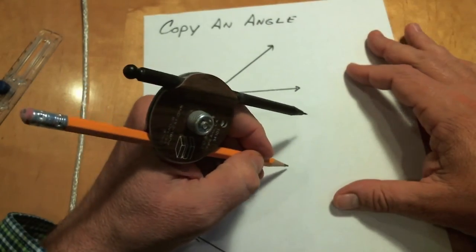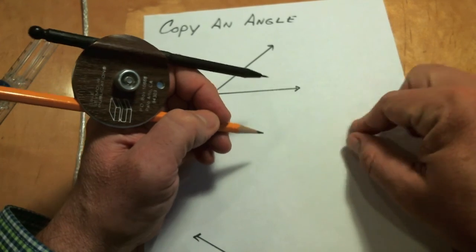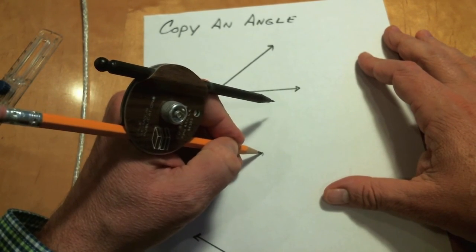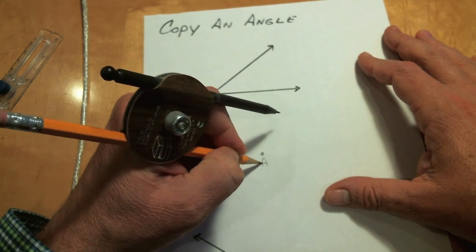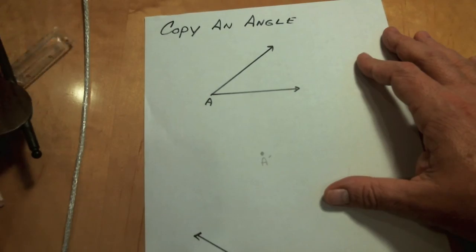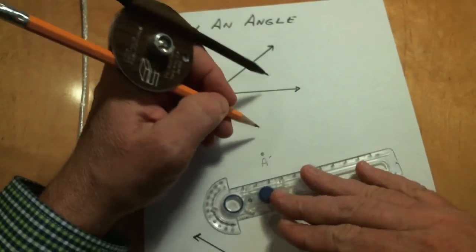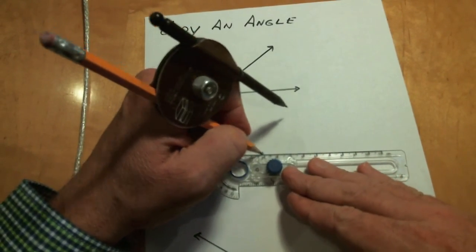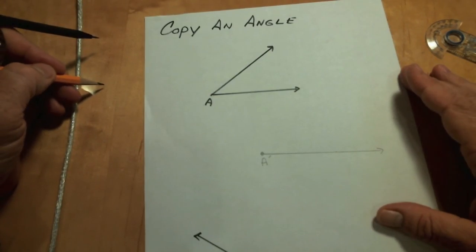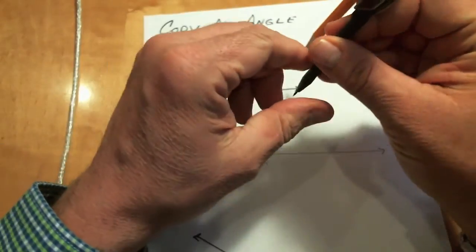The first step is find where you want the angle to be. So I'm going to copy that angle, so I need to have a nice work area. I'm just going to start off with the very first step, copy the vertex. I'll call that A prime. Next thing I'm going to do is draw one of the sides of the angle. I'm 50% done.